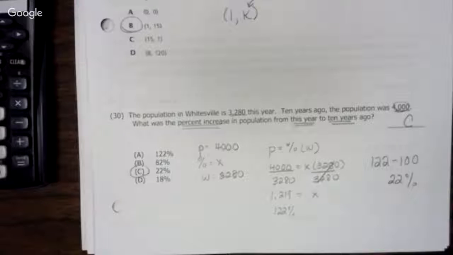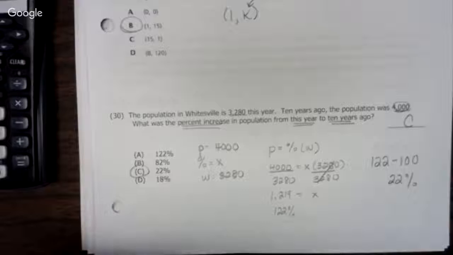All right, so that is Section 2, Part 2 of your final exam. So go ahead and make sure you know that front and back, and you are prepared for this Part 2 of your final exam. Good luck.